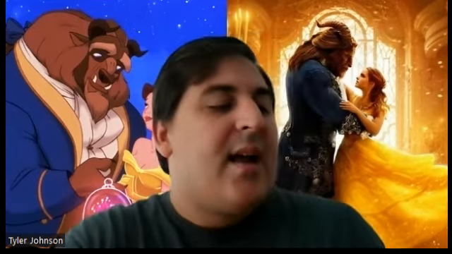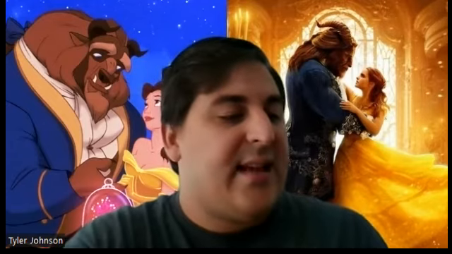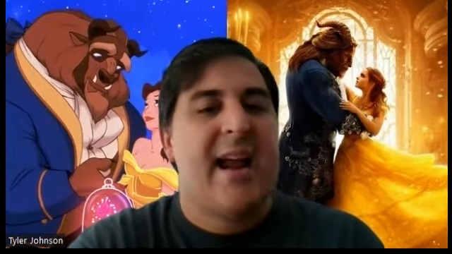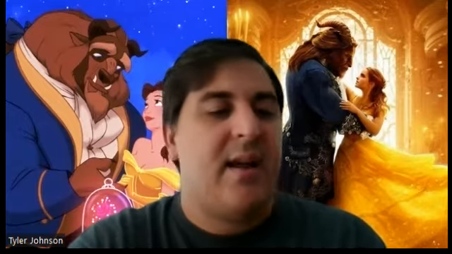Okay. Another difference is in Gaston's introduction into the movie. In both versions, he's seen during the opening song, but in the animated one, he's shooting down birds and then he starts talking about Belle. And in this one, he and LeFou are seen on their horses and they're just watching the village.